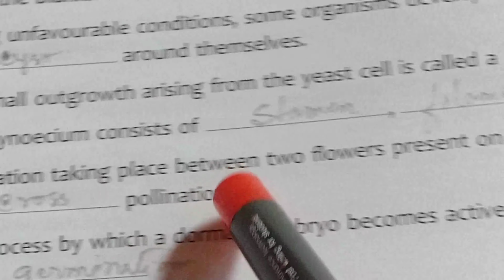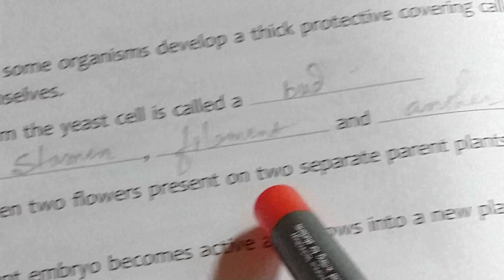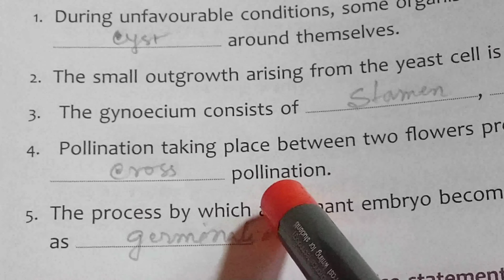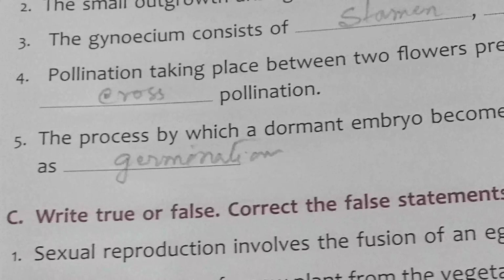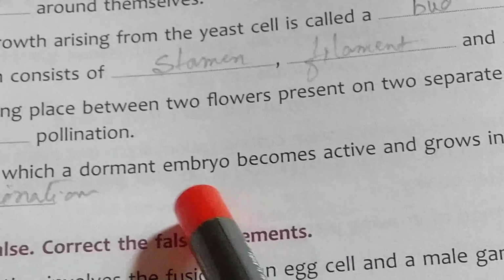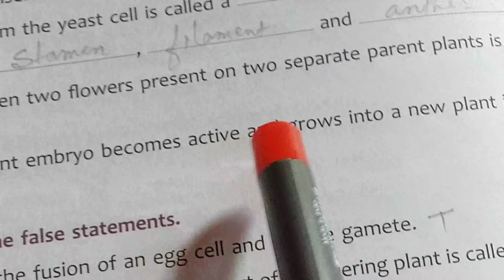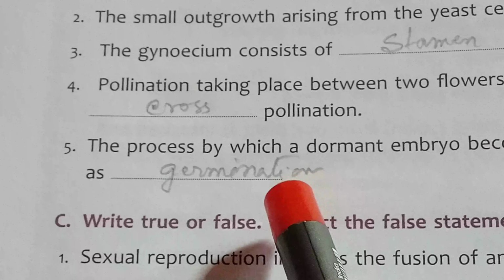Pollination taking place between two flowers present on two separate parent plants is called cross-pollination. The process by which a dormant embryo becomes active and grows into a new plant is known as germination.